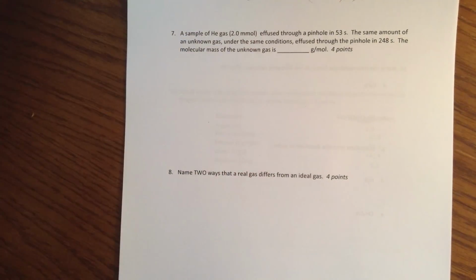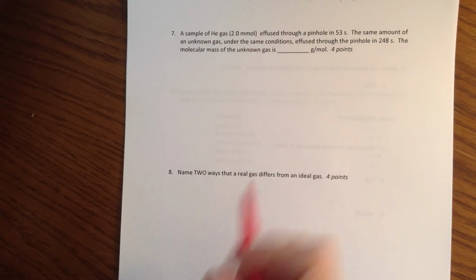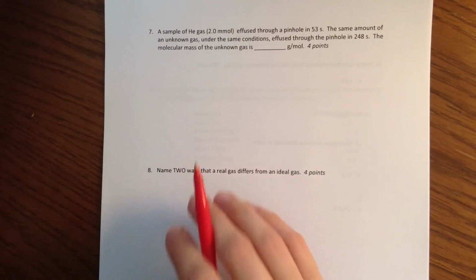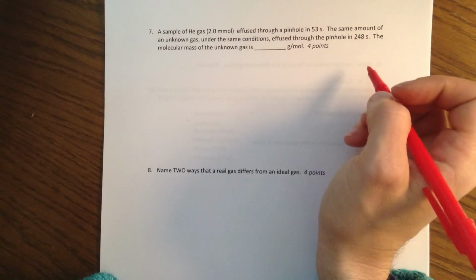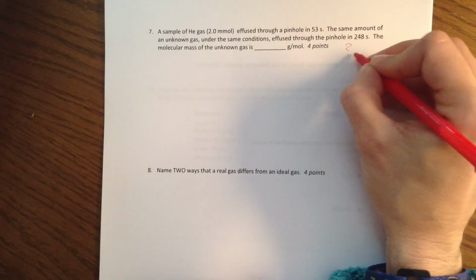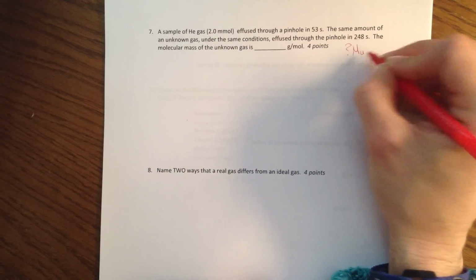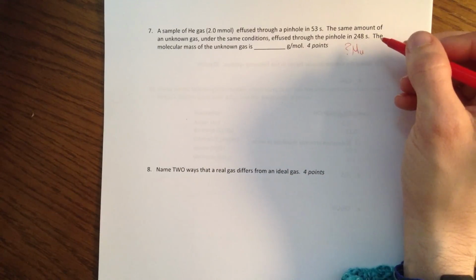Okay, let's look at number 7. This is a Graham's law problem, an effusion problem. We're told that a sample of helium gas effused through a pinhole in 53 seconds. The same amount of an unknown gas under the same conditions effused through the pinhole in 248 seconds, and we want to know the molar mass of the unknown. I'm going to call that M sub U.